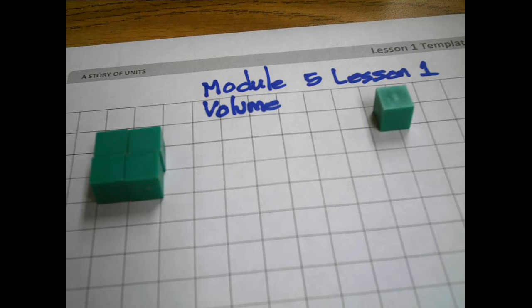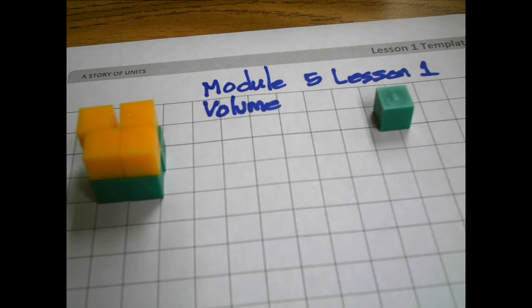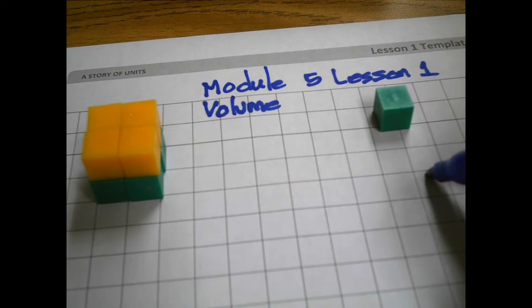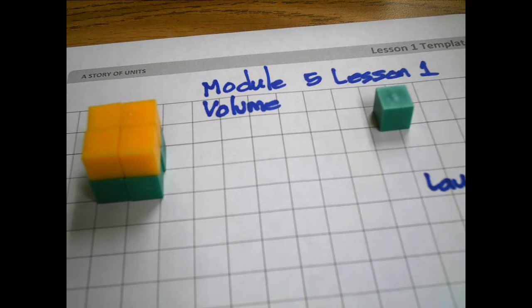There's going to be a couple of terms that you need to know. Layer. Layer is how many are on this first story. Let's say we want 2 layers, then I'm going to use a different color so you're familiar with the layers, and I'm going to place it on the top. Now you can see that we have 2 layers, a layer of green and a layer of yellow. So that's one vocabulary word that you need to remember, a layer. The layers are like how many stories high something is.